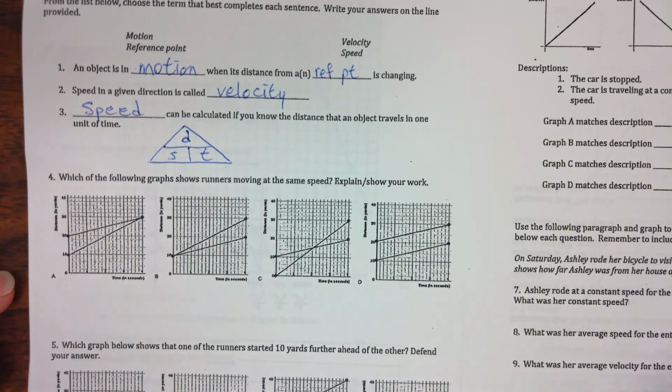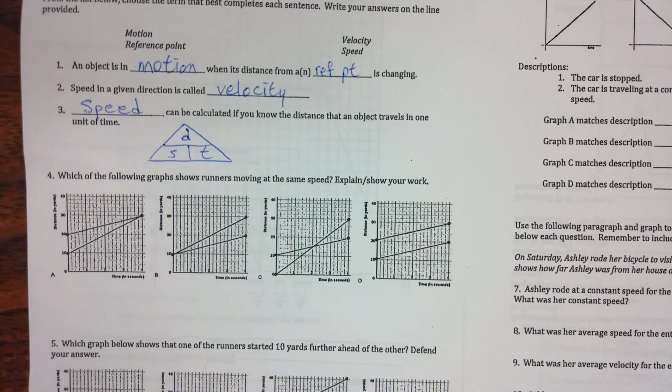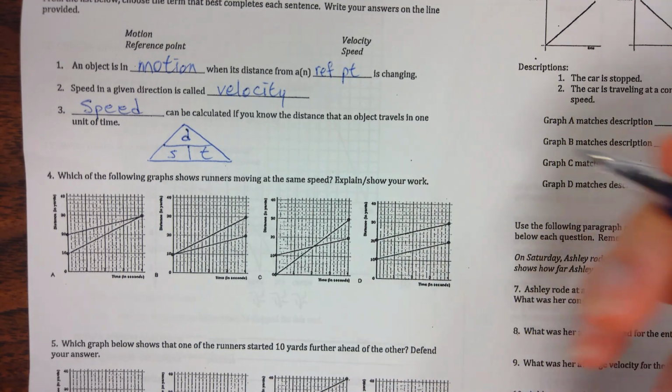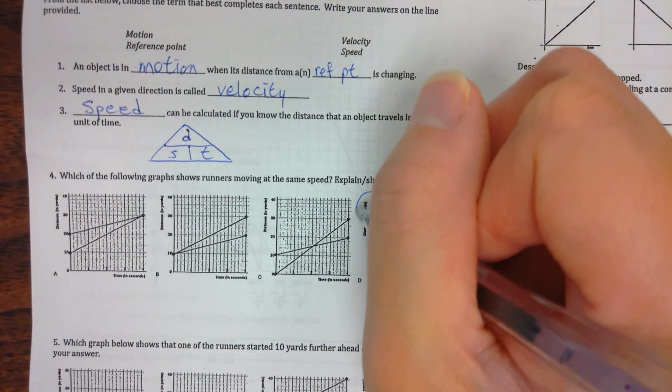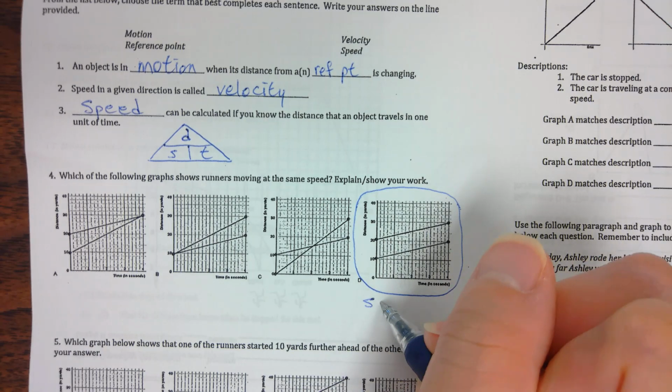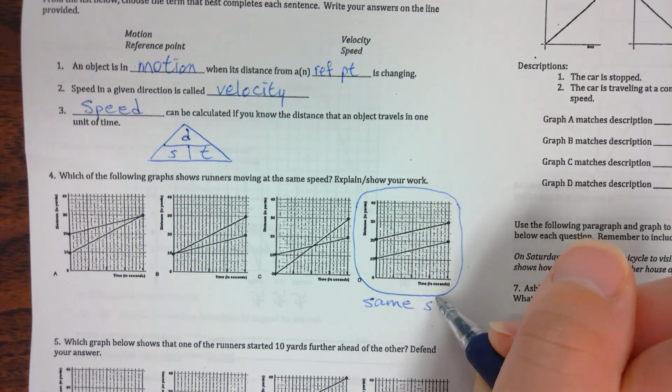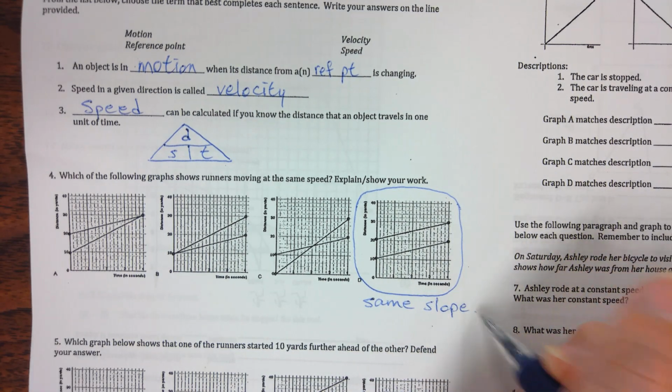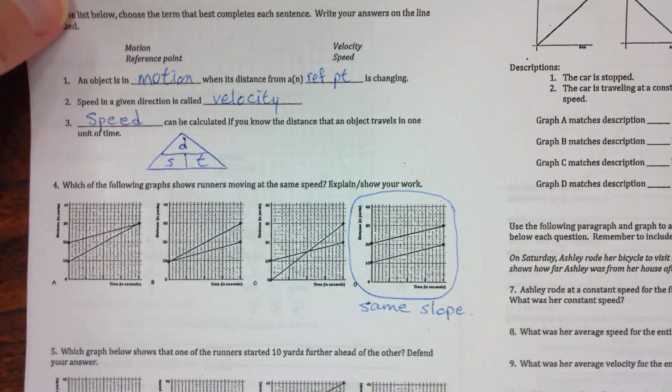Number 4. Which of the following graphs shows runners moving at the same speed? D. How do you know? Explain. Because the slopes are the same. Right. Same slope, just like yesterday, which means they are going at the same pace.